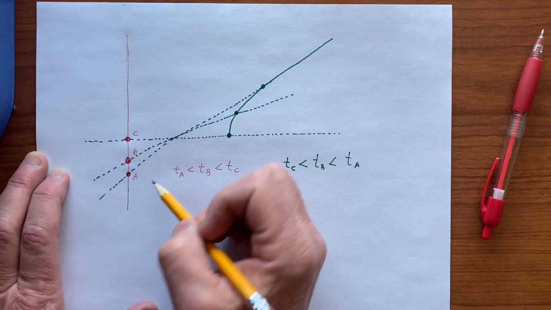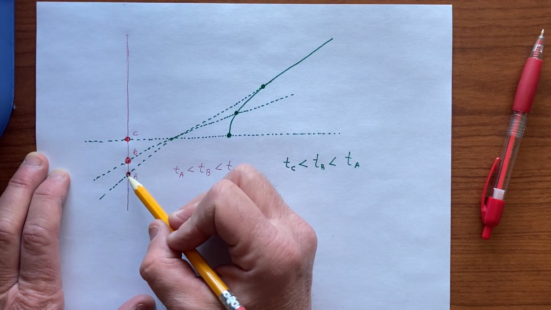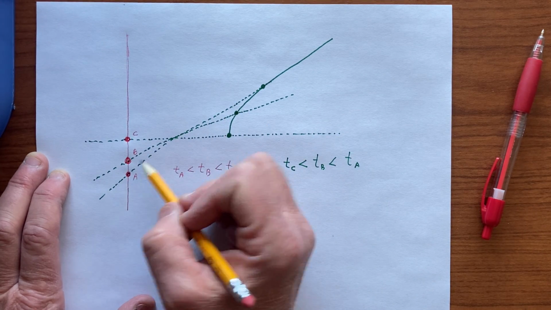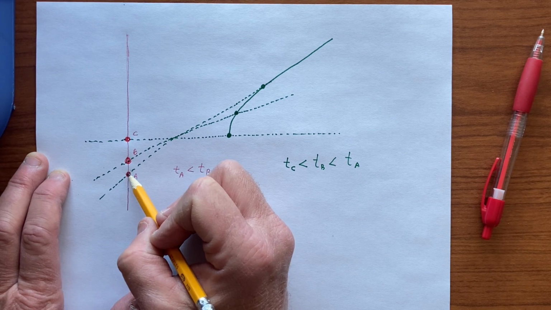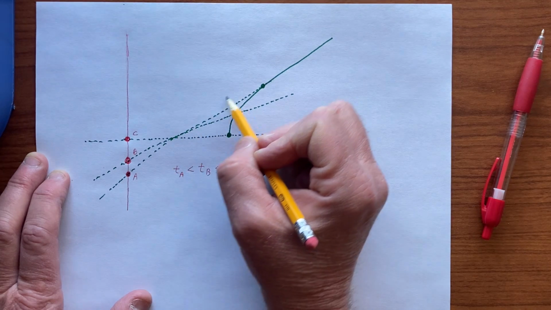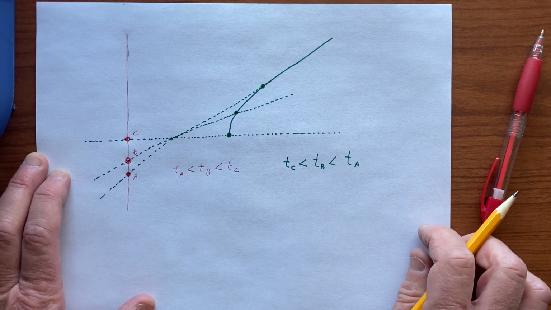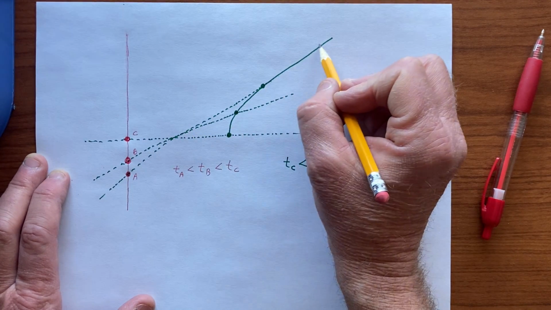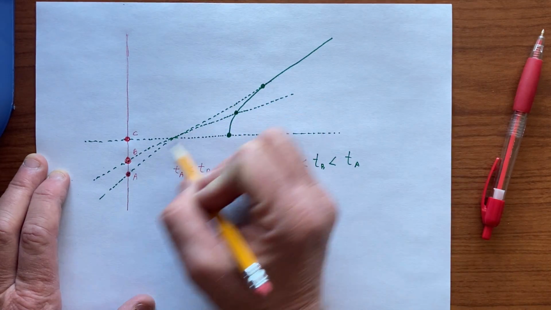But notice also that the red observer would not be able to communicate. These events are not accessible to the green observer, because to communicate event A, you need a light signal, and that light signal will never reach the green observer, because the light would travel at 45-degree lines. All these events are basically behind this event horizon here.